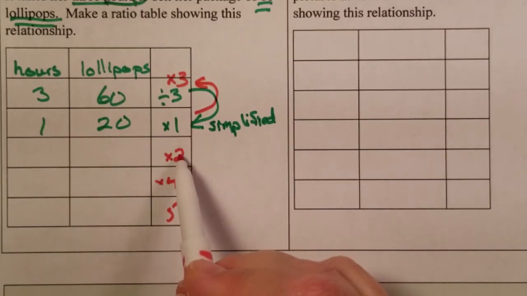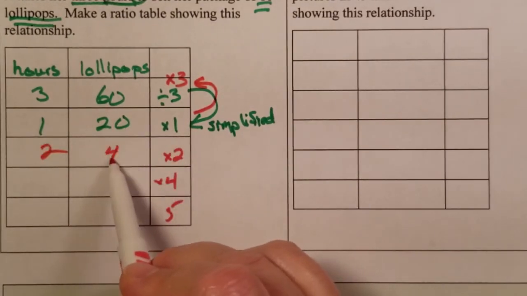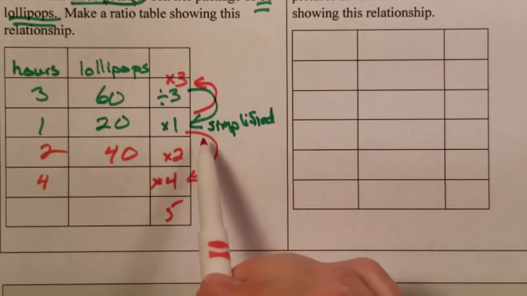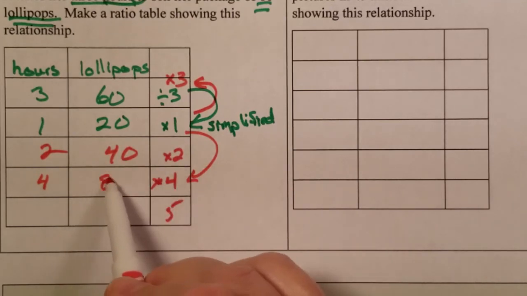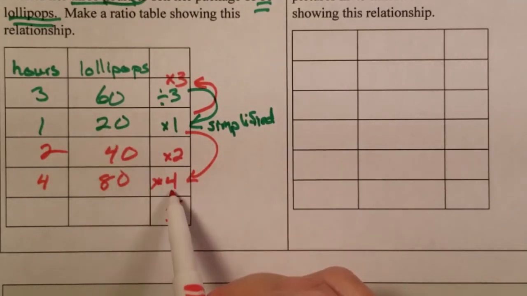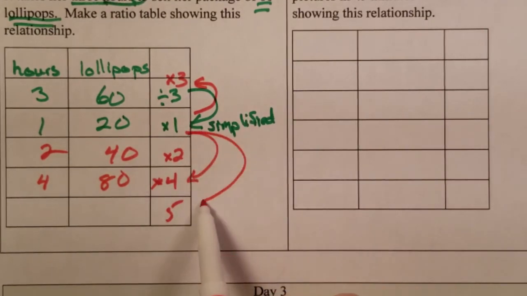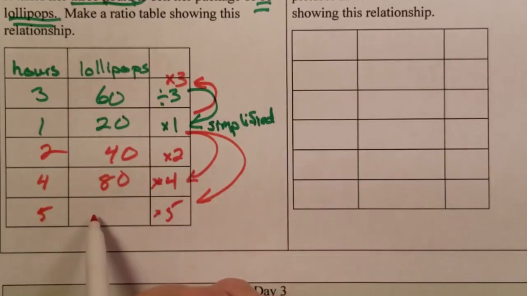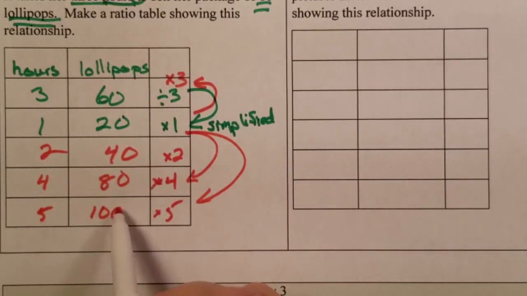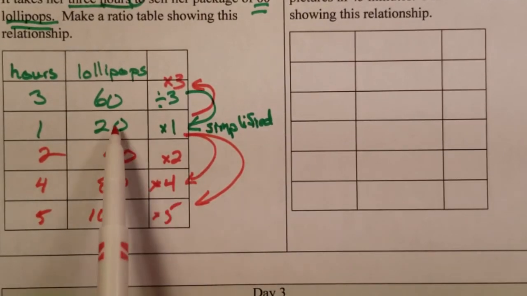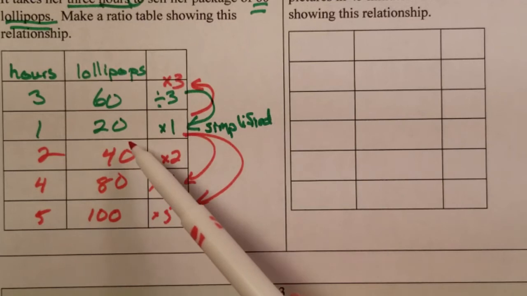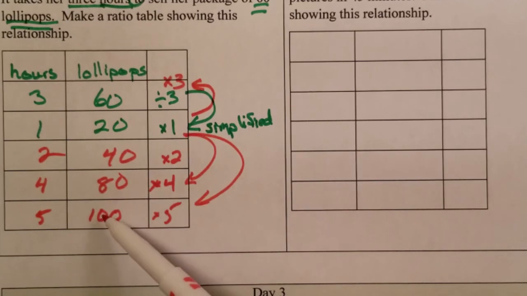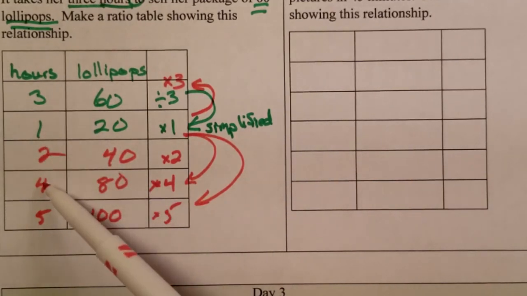So 1 times 2 is 2. 20 times 2 is 40. 1 times 4 is 4. 20 times 4 is 80. 2 times 4 is 8, so 20 times 4 is 80. And then the last one, 1 times 5 is 5. 2 times 5 is 10, so 20 times 5 is 100. Has an extra 0 there, so we put an extra 0 there. We can check our skip counting: 20, 40, 60, 80, 100, 1, 2, 3, 4, 5.